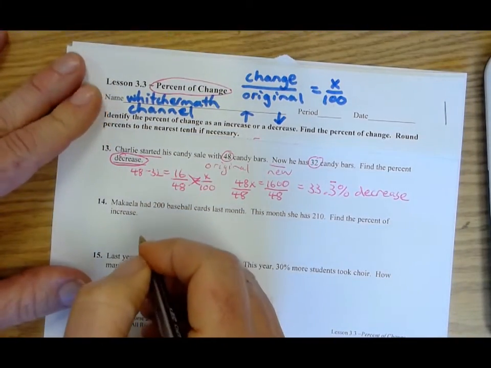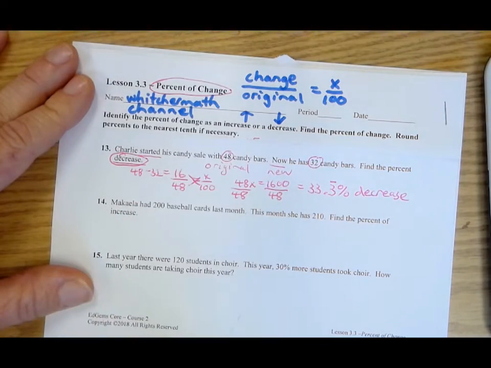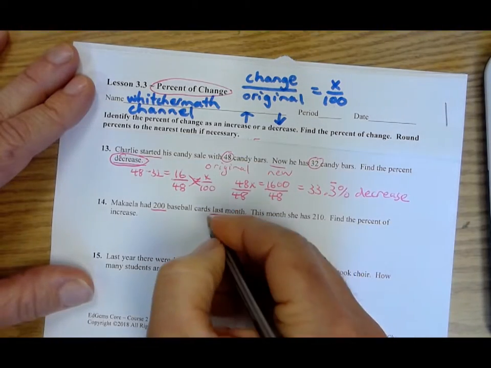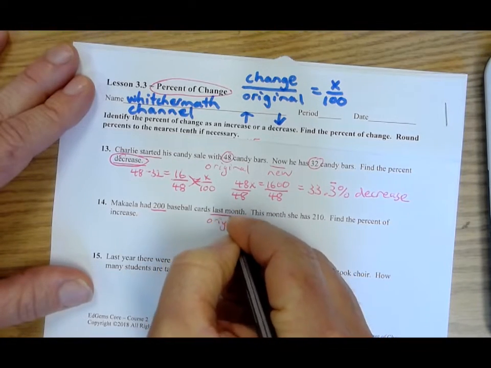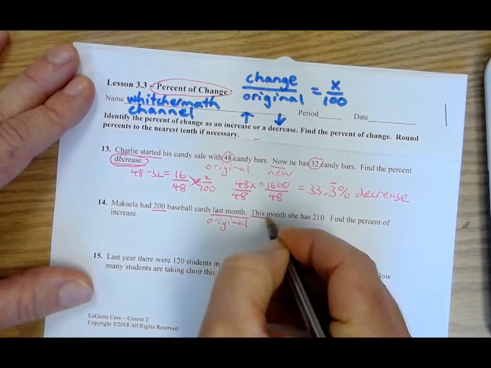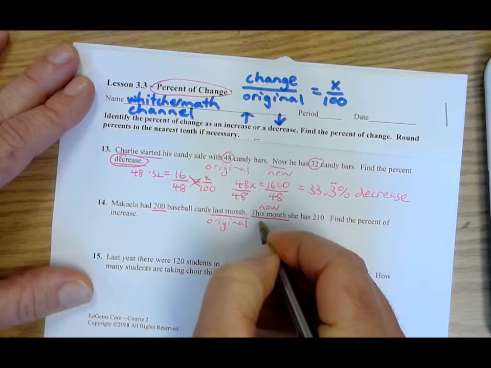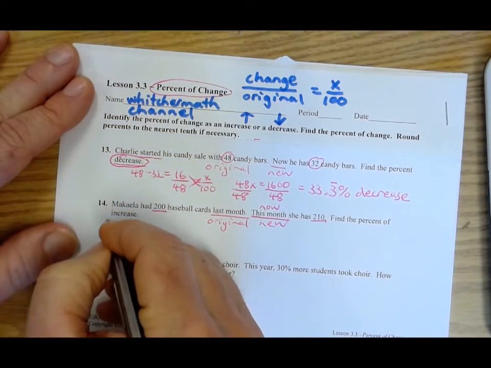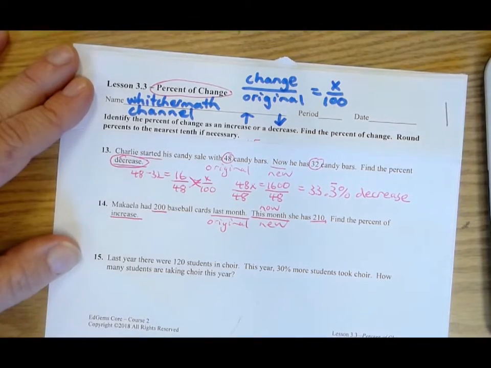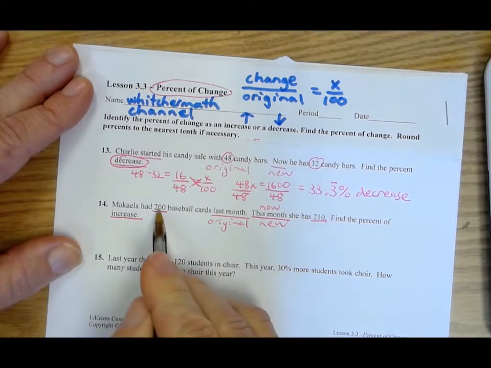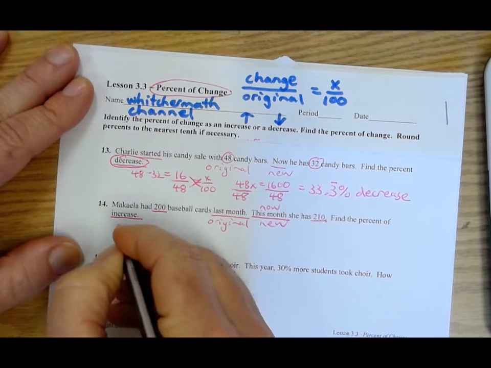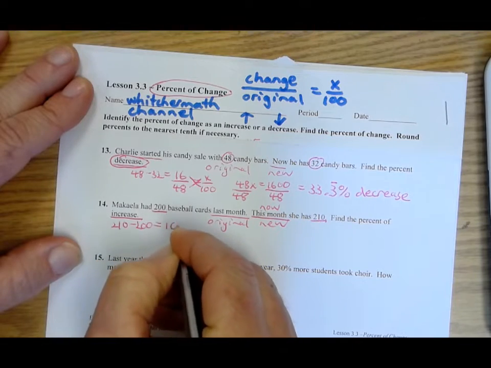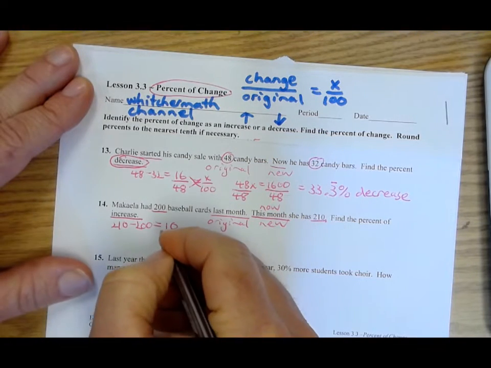Next, Michaela had 200 baseball cards last month. So let's call that the original, because now we're talking about this month. Now she has 210. So once again, they're telling us it's an increase, which we know because it used to be this and now it's more. 210 minus 200. I know, you already knew this, right? 10. It changed by 10. What's the original?